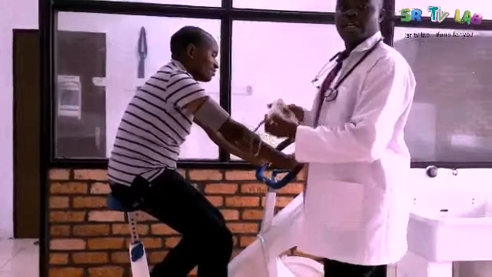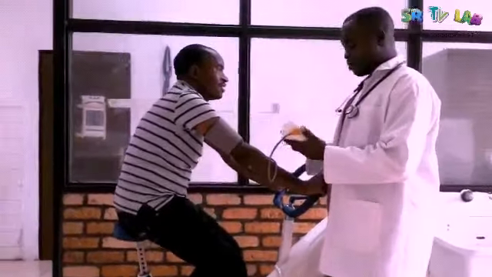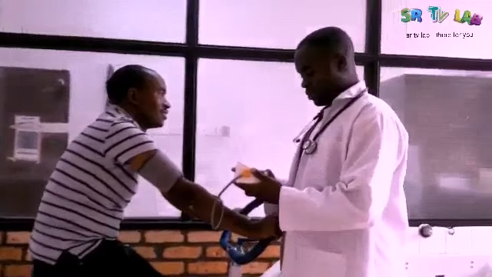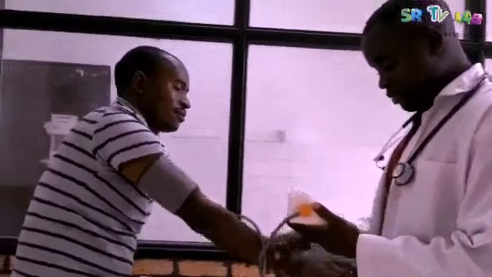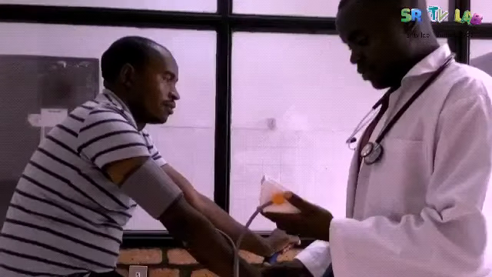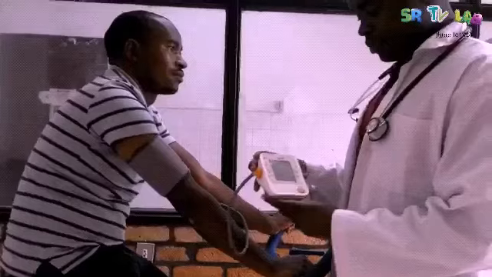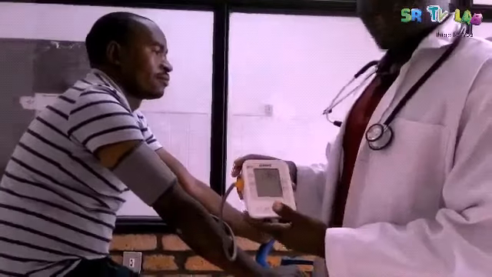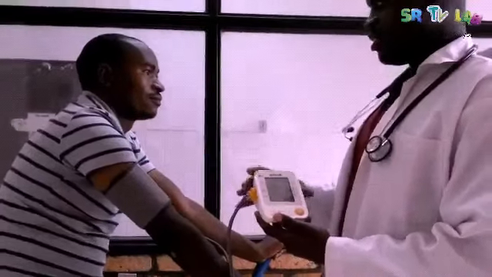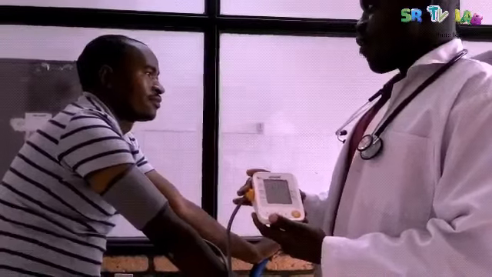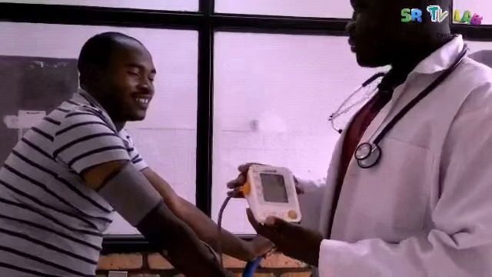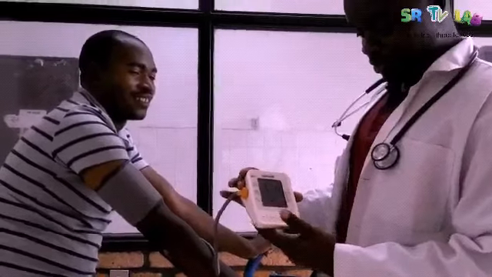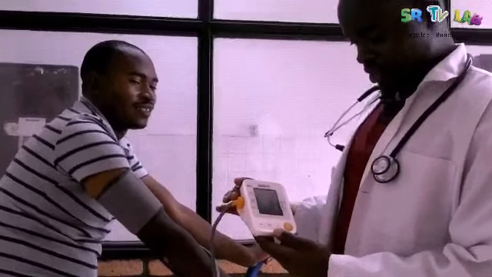Now he has to stop, and then we measure the blood pressure and heart rate. Let's see what is going to come out. Good. See here. We are asking him, is he feeling tired or pain anywhere? He's tired but no pain. Good.